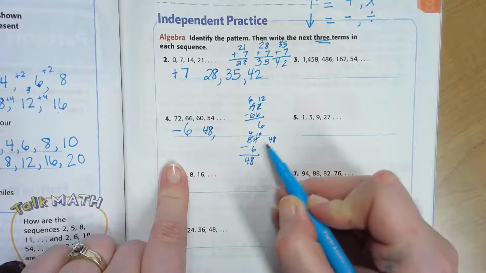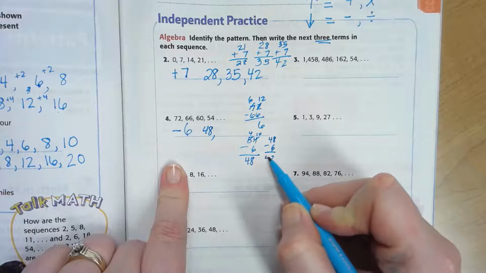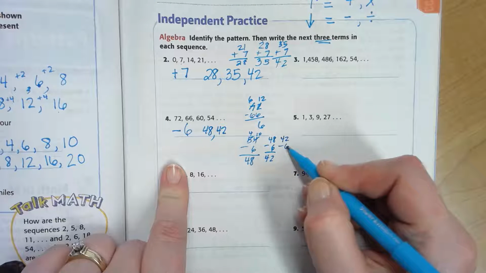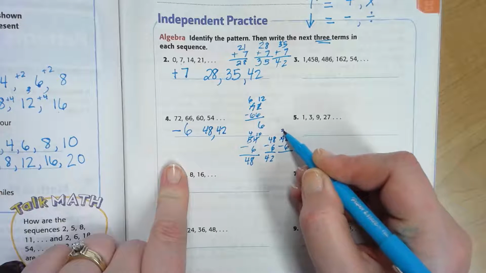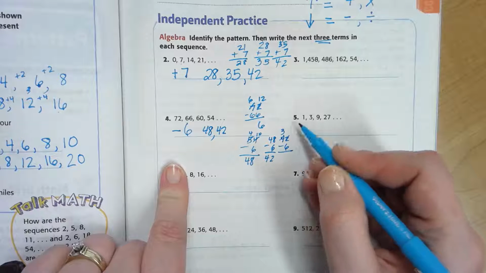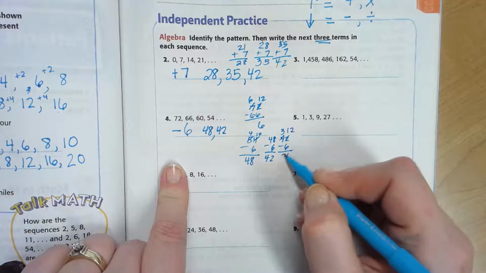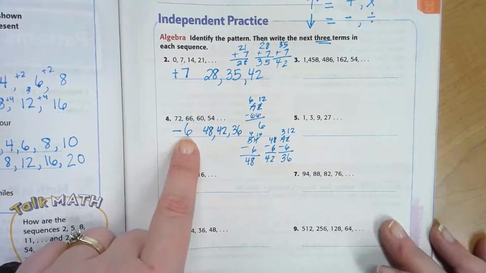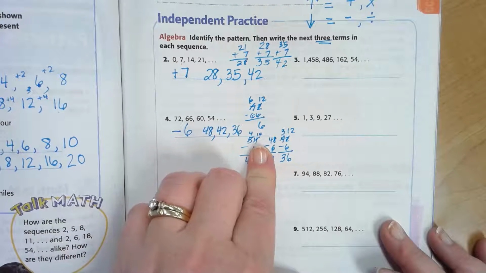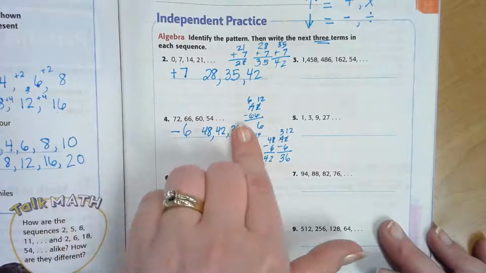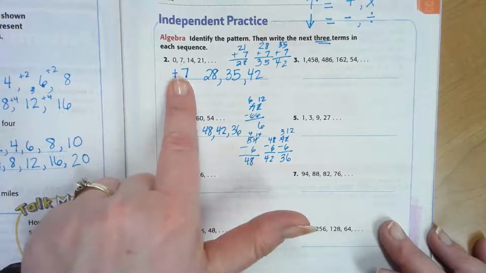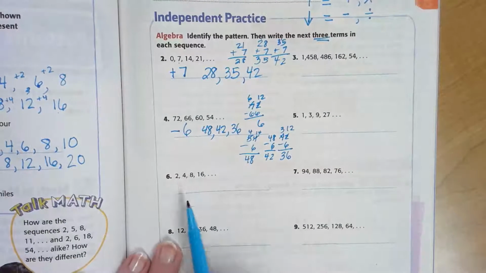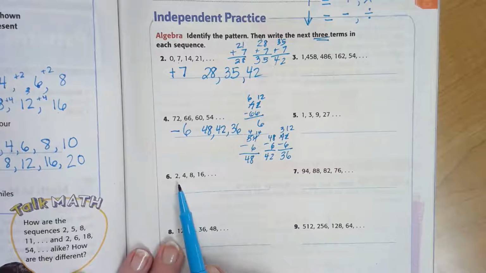48 minus 6 is 42. 42 minus 6, regroup, right? We can't do 2 take away 6, so it's going to be 36. If it's subtracting by 6, those are my 6 facts backwards, right? My 6 multiples backwards. My adding 7 is like multiplying, you know, each factor to get a 7, okay? A factor or multiple of 7.